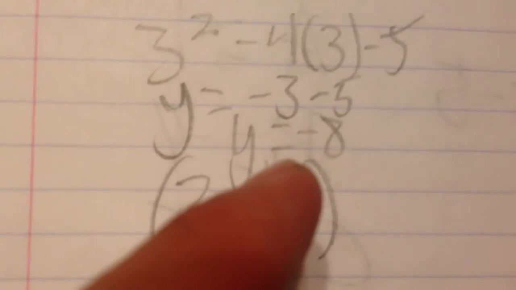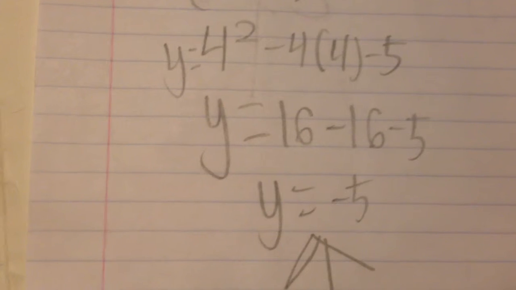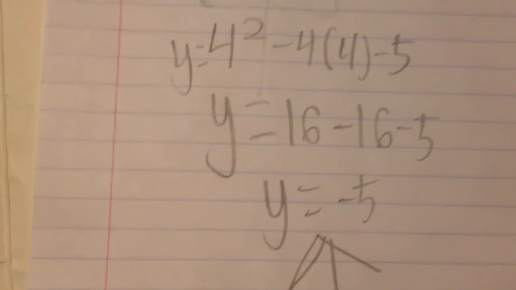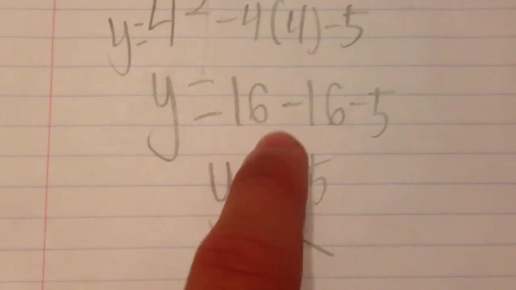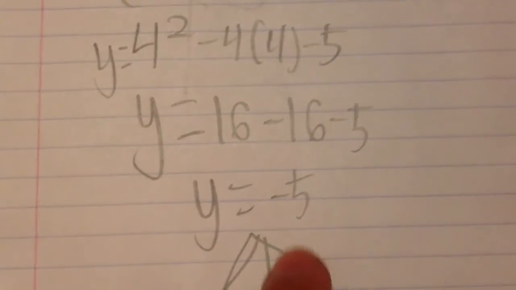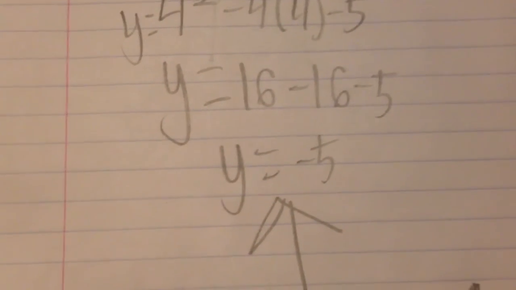We plug 3 into the equation and get 3 squared minus 4 times 3 minus 5. Out of that, we get y equals negative 3 minus 5, which equals negative 8. So our fourth point is 3, negative 8. For our last point, we plug 4 into the equation to get y equals 4 squared minus 4 times 4 minus 5. Out of that, we get y equals 16 minus 5, which equals negative 5. Our graph should look like this. And we have a perfect parabola.